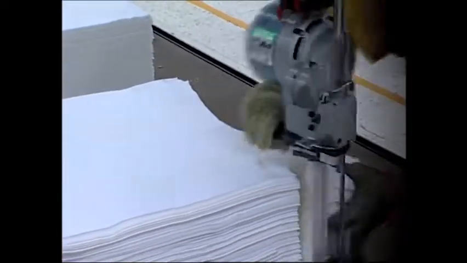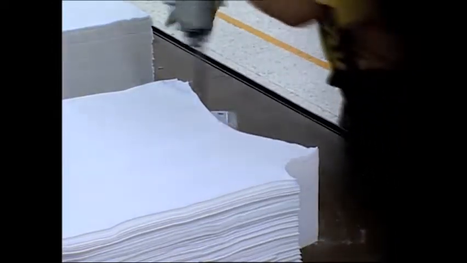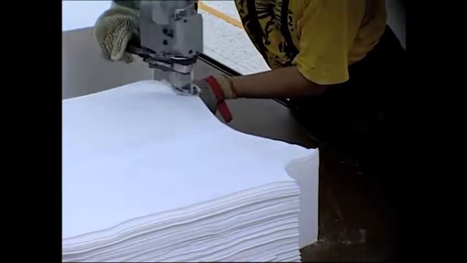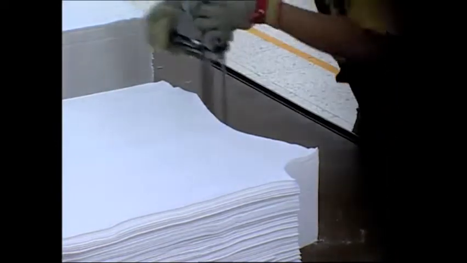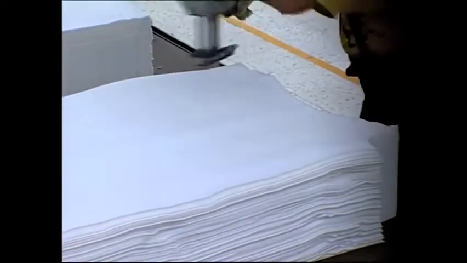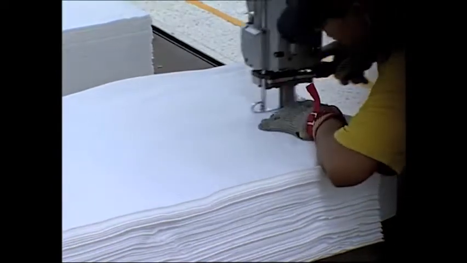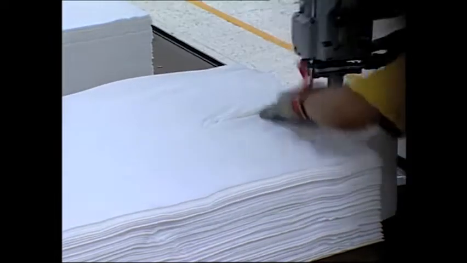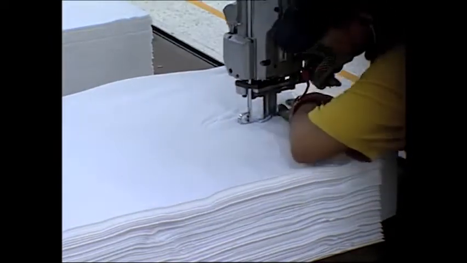The two curved lines, which will become the front and back necklines, are then cut at the top edges of the body panel. The center line keyhole is then cut, which will become the armholes when the shirt is opened up for sewing.